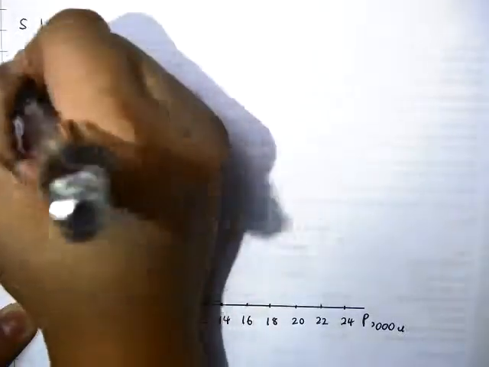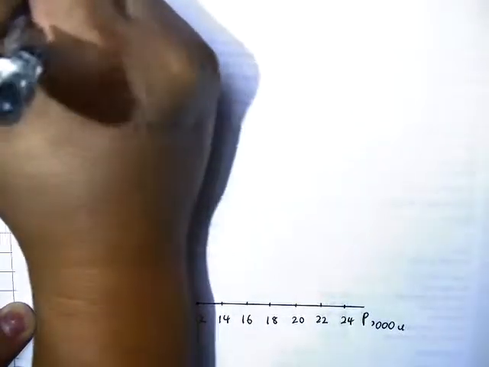P and S. Okay. So P highest is 24 thousand units: 2, 4, 6, 8, 10, 12, 14, 18, 20, 22, 24. Okay. And for S: 2, 4, 6, 8, 10, 12, 14, 16, 18, 20, in thousands as well.